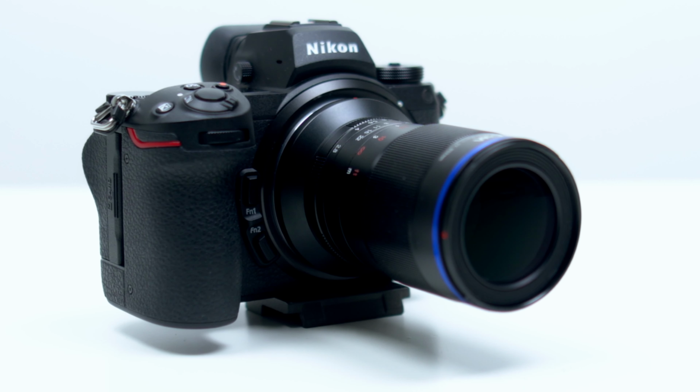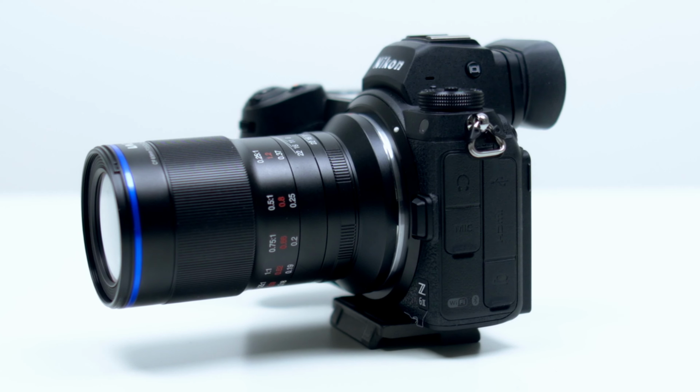Welcome back, everyone. This is Lee, and yes, today's the day we'll be talking about the Laowa 65mm 2.8 aperture macro lens. So, without further ado, let's begin.